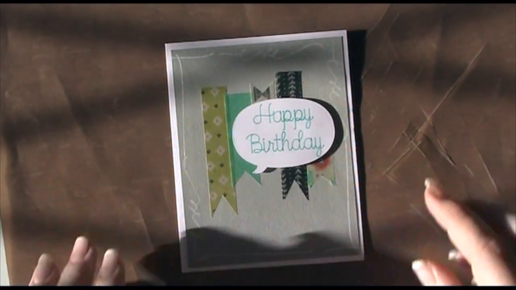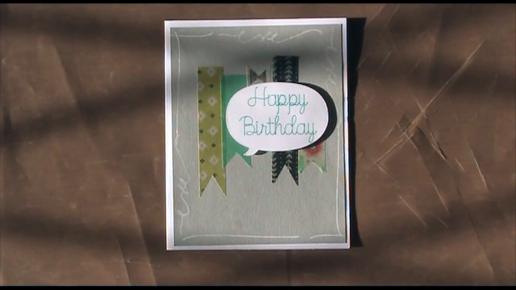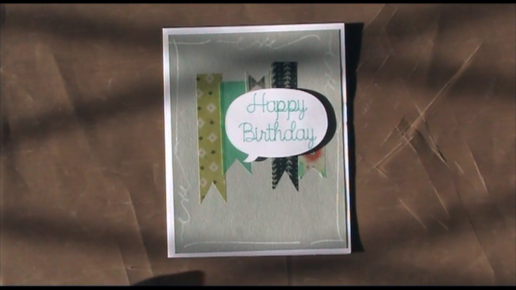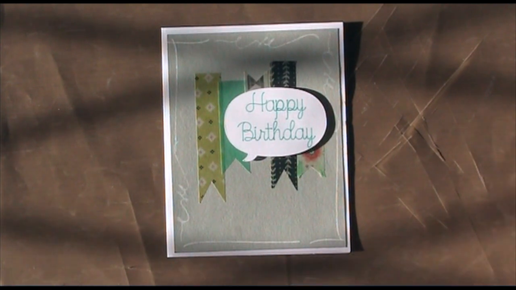A really simple, easy Cricut card, and I think these Make It Now cards are really easy and simple to do, but they give you the ability and the option to really customize it.